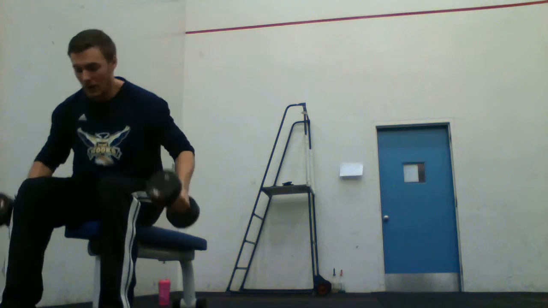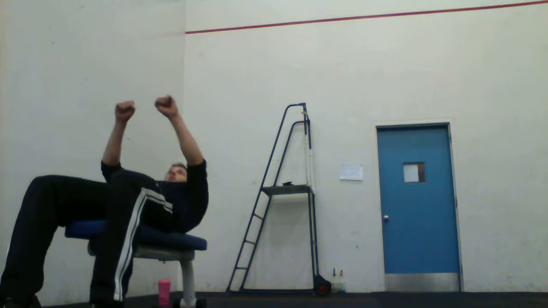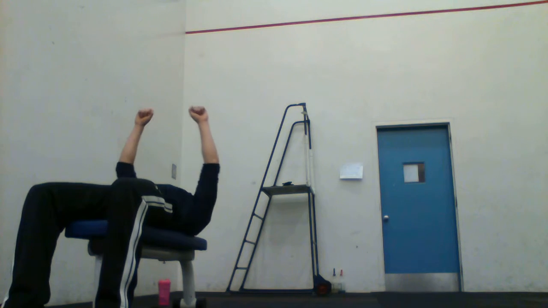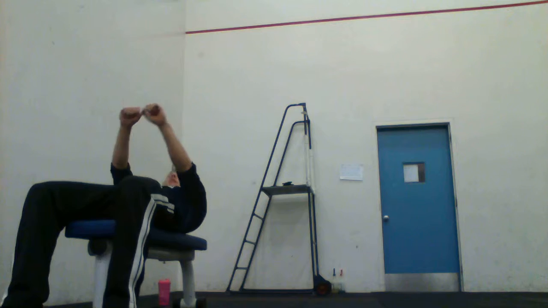For regression, all I'm going to do is lower the weight. In this case, all I'm lifting is the weight with my arms, having to overcome gravity. So by lowering the weight, you regress the exercise, making it easier.